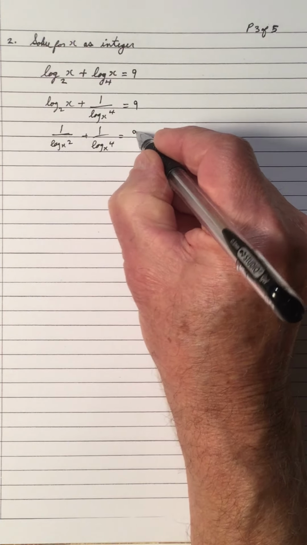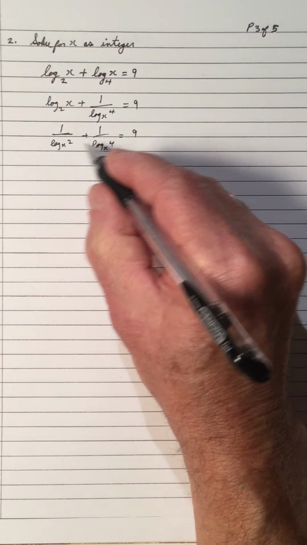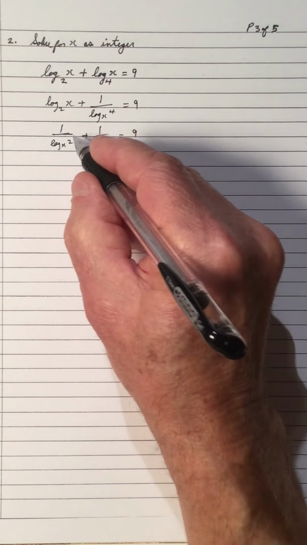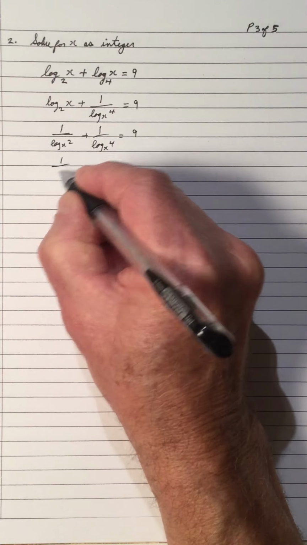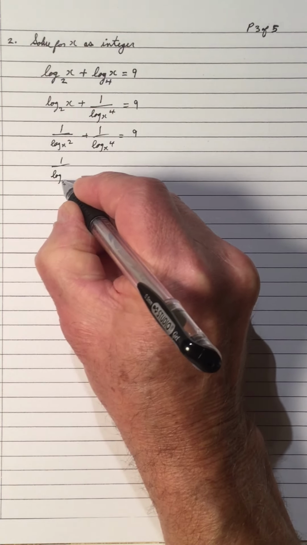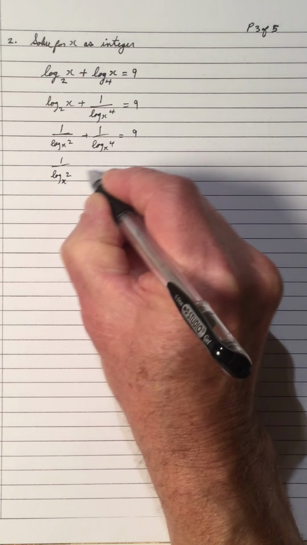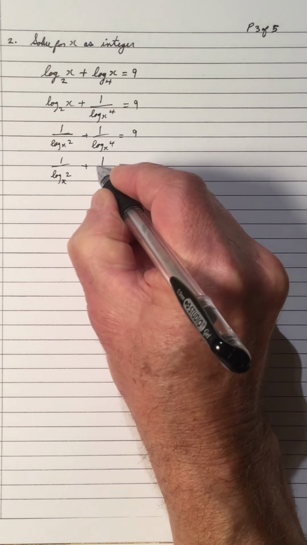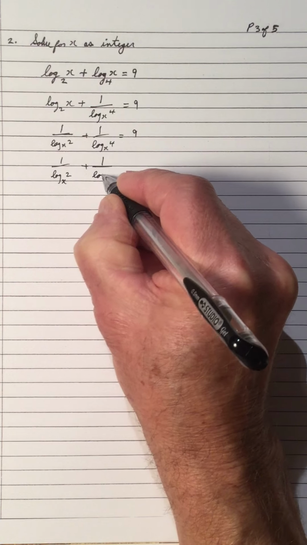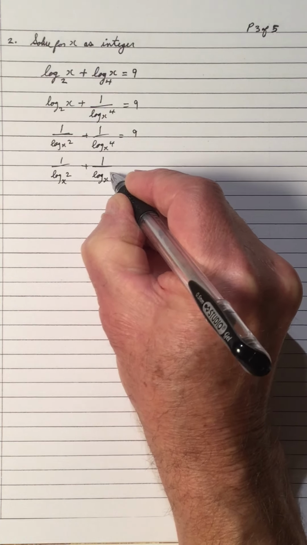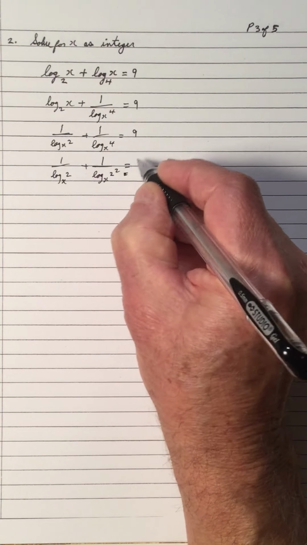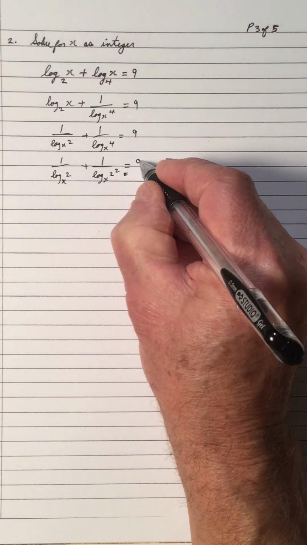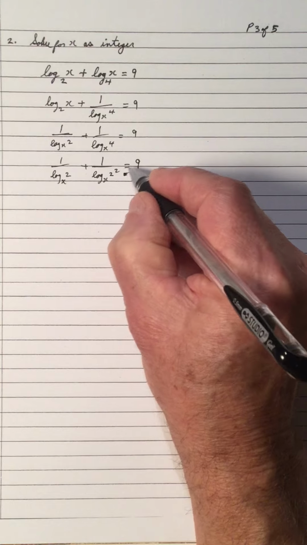So both of them now have the same base, and that's equal to 9. Because I have both bases, this is a 2, so I'll try to make this a 2. So there's 1 over the log 2 base x, and you change the 4 to a 2 squared, equals 9.